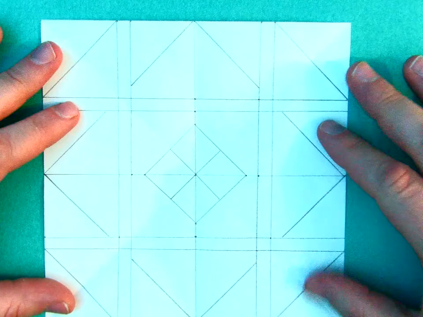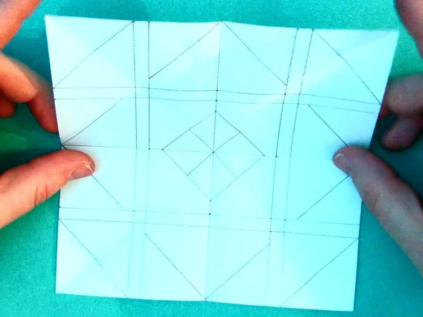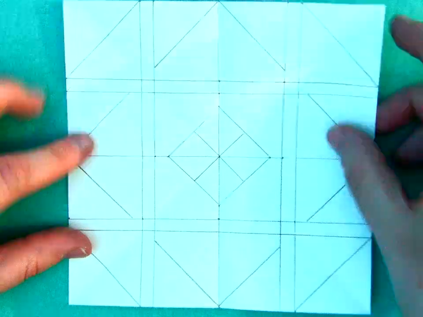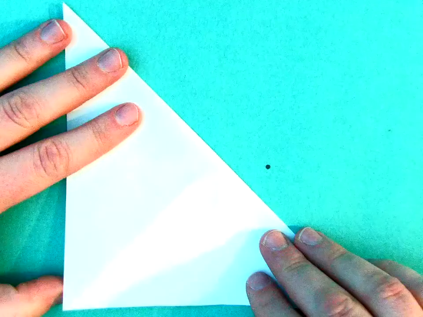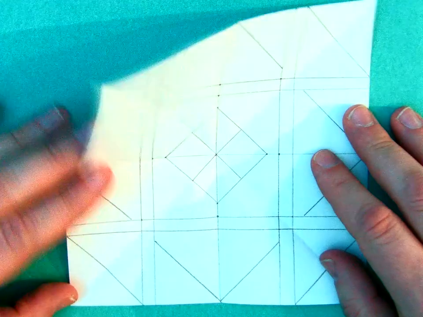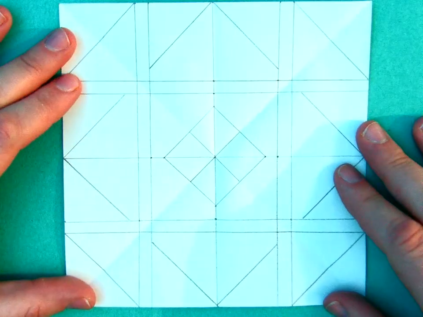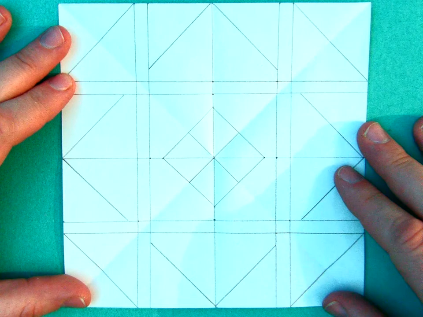So here's an example that we can look at. I folded it so that we can look. You can see that if I fold it in half this way, it's the same. If I fold it in half this way, it's the same. Also, if I fold it in half diagonally, it's the same in either direction. So notice that this would be an appropriate example of a design that has 4 lines of symmetry.